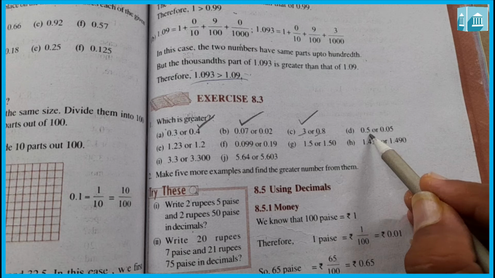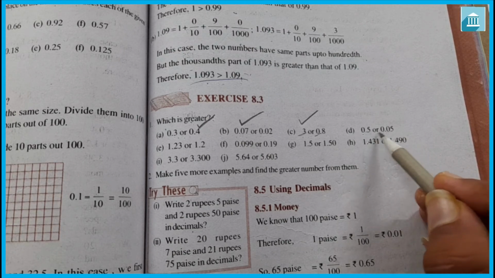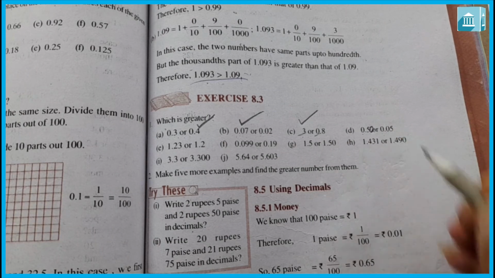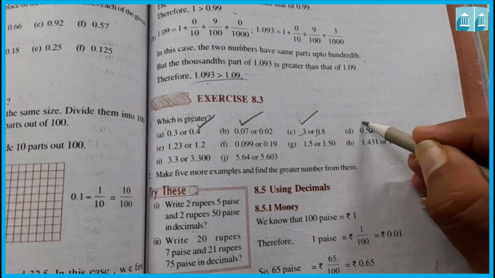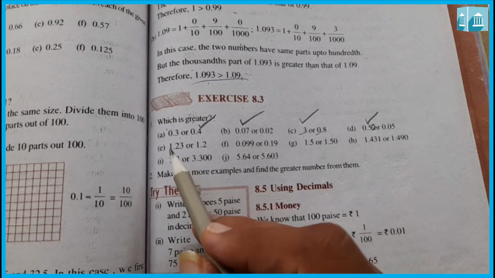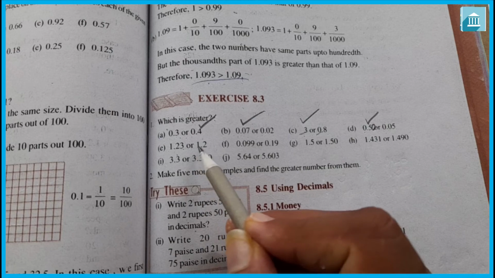Now 0.5 or 0.05. If we convert them into like decimals, then 0.50, here it is 0.05. So 0.50 is greater. In the same way, E is 1.23 or 1.2.